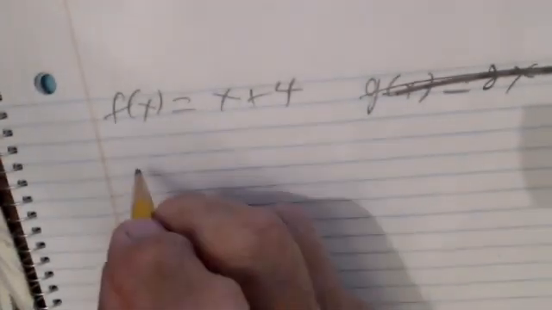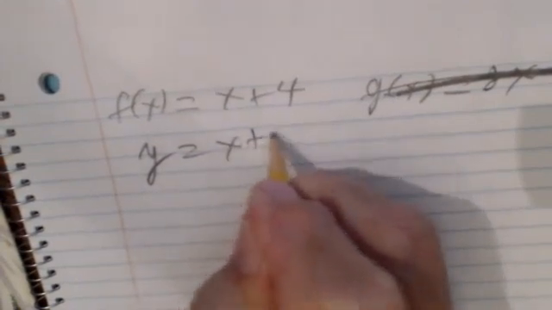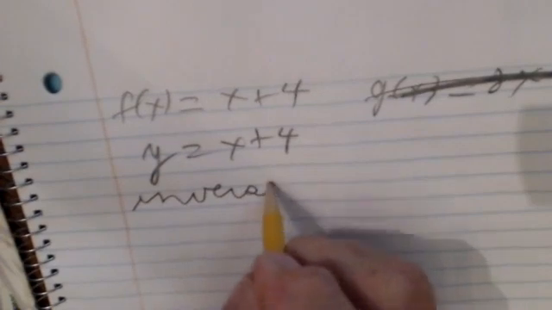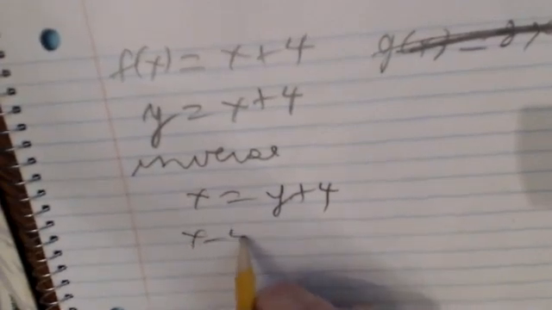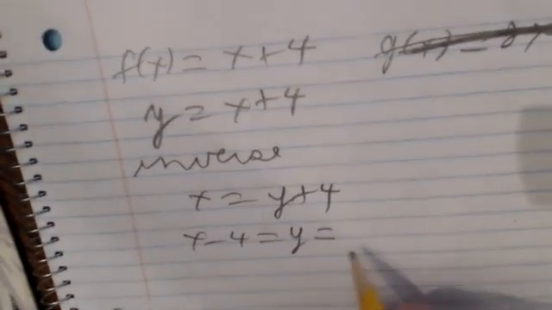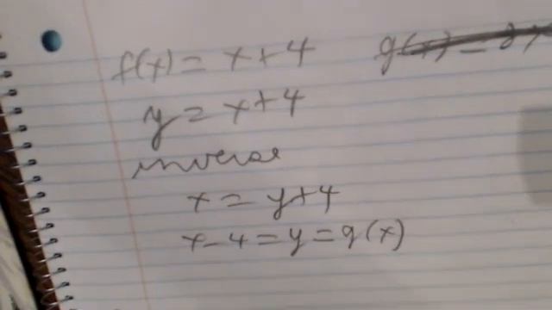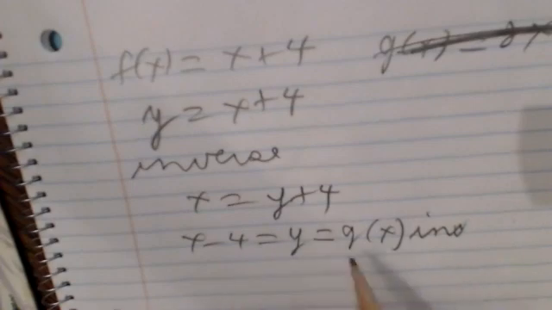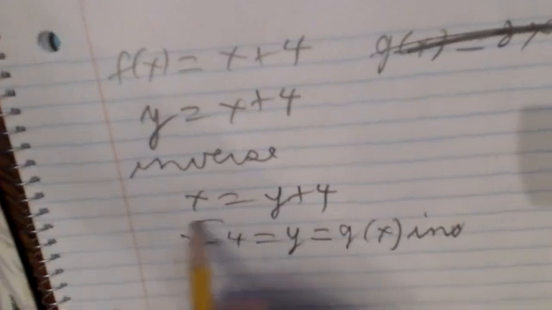So let's eliminate this one right now. Let's keep it simple to start with. So this says that y is equal to x plus 4. All right. So its inverse is going to be x is equal to y plus 4. So this says that x minus 4 is equal to y. And we're going to call that g of x. We're going to call that our inverse. So this is the inverse. And this is the function.